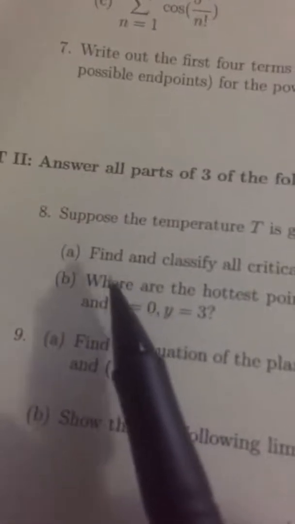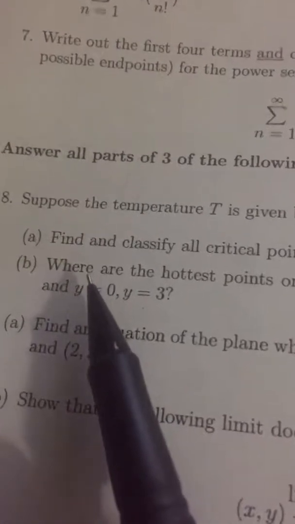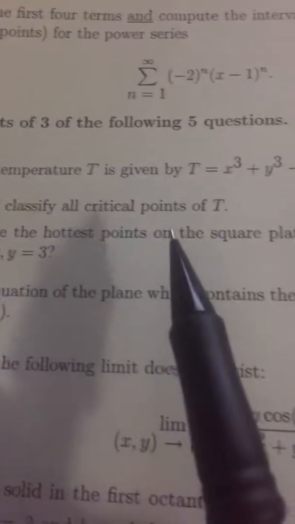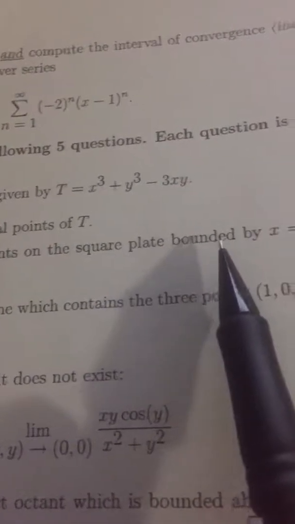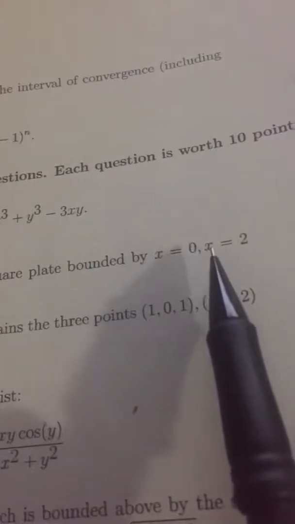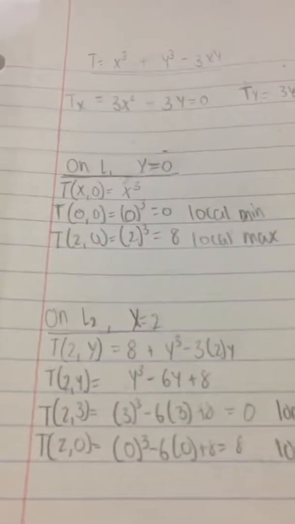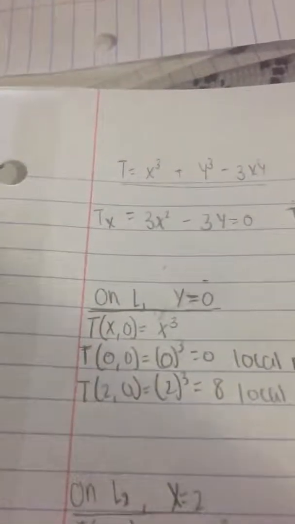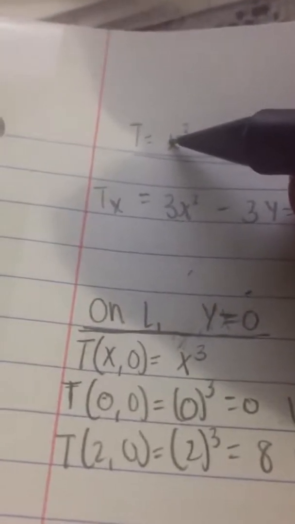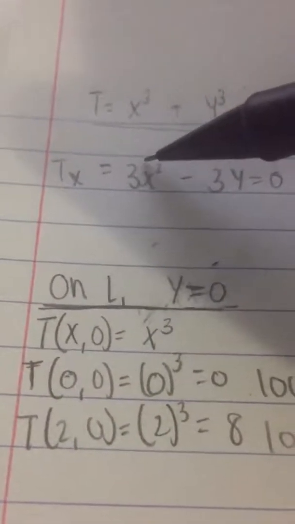Alright, so I'm gonna do the problem, where is it? The one where 8b, it says: where are the hottest points on the square plate bounded by x equals 0, x equals 2, y equals 0, and y equals 3? I think this is actually the way to do it. This is the only way I can really think to do it. So pretty much they give us our function because that function applies to all parts of the problem.